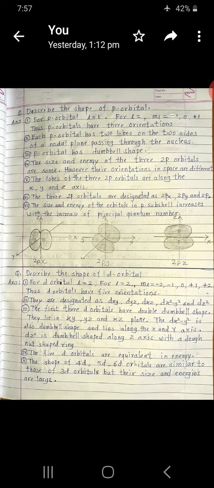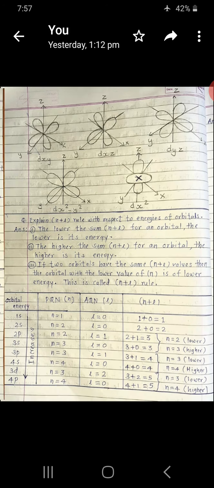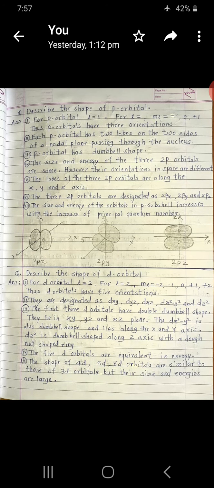पहले 3 डी ऑर्बिटल के शेप कैसे होते हैं? डबल डम्बल. यहाँ पर शेप दिया हुआ है. ओके, वो बाद में देखो. So the first 3 d orbitals have double dumbbell shape. They lie in xy, yz and xz plane.